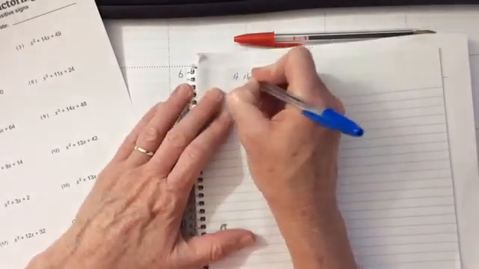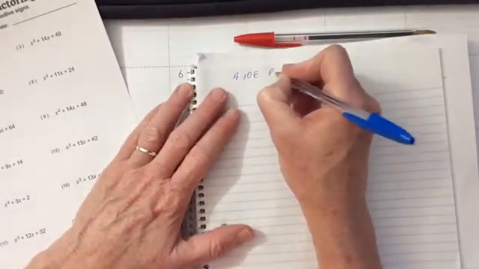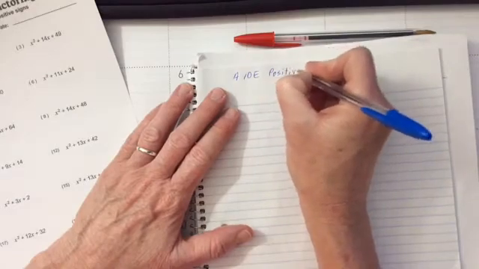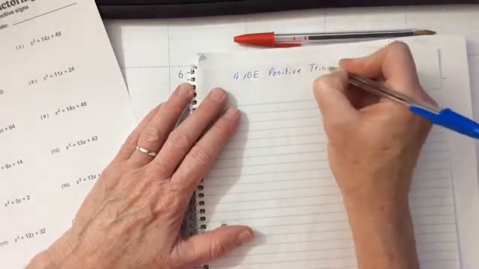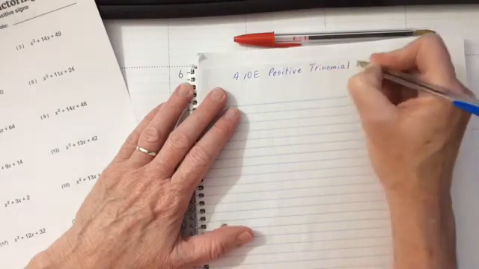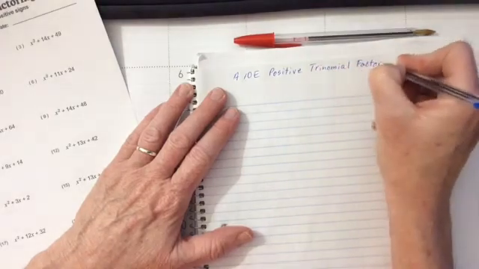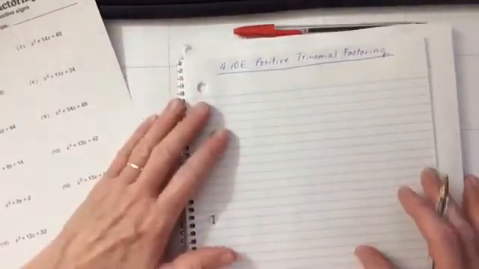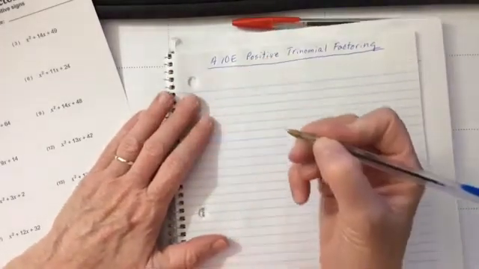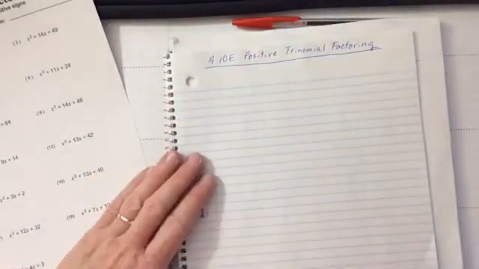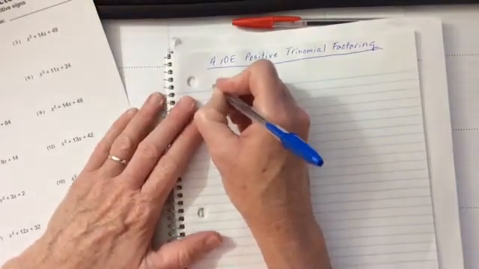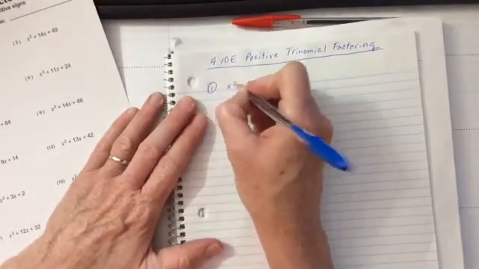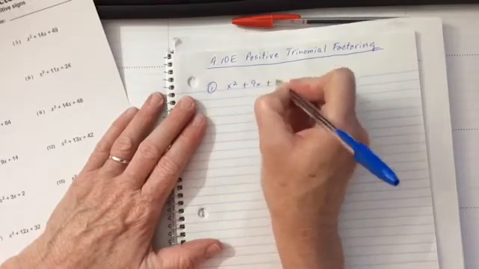So we are on A.10e, and this is positive. Just positive. Tomorrow we will put in some negatives. So let's say, for example, in fact, I'm going to do the first three problems on your worksheet for today. So, number one, we have x squared plus 9x plus 20.